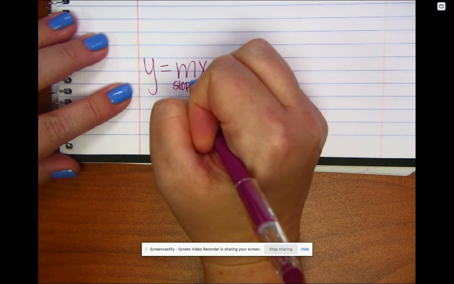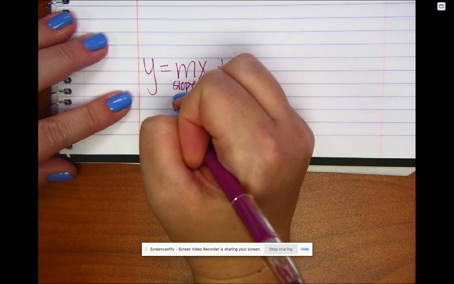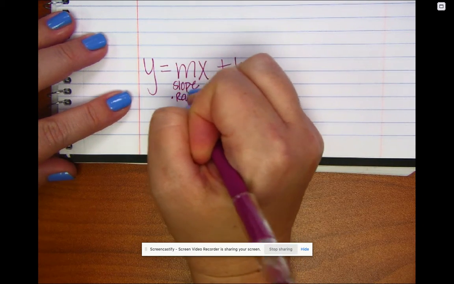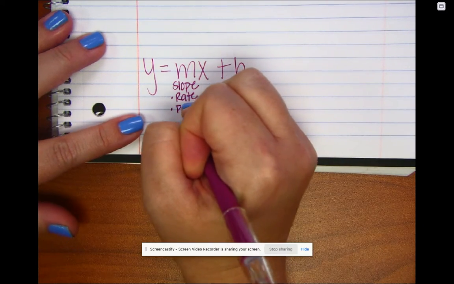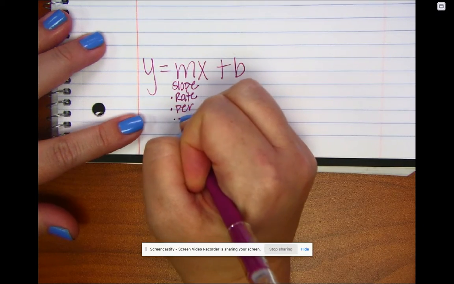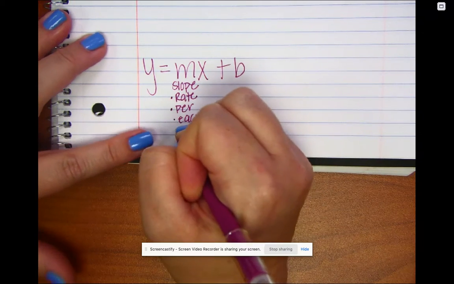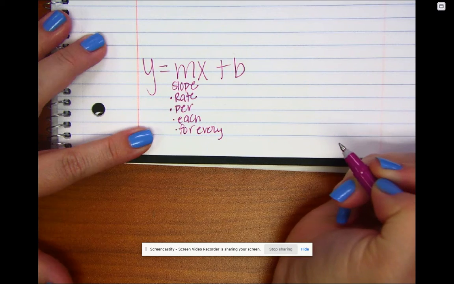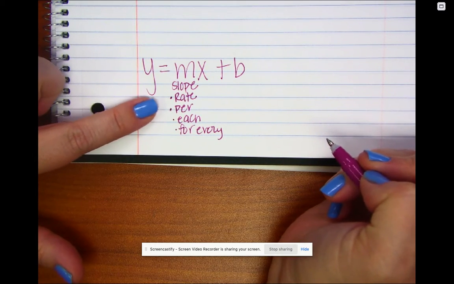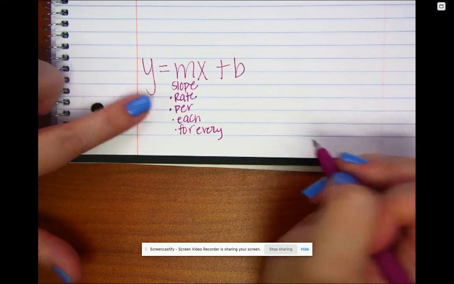Some keywords to figure out our slope. A slope is a rate. We find the rate by looking for words like per, each, for every, things that tell us that this is going to occur over and over again.